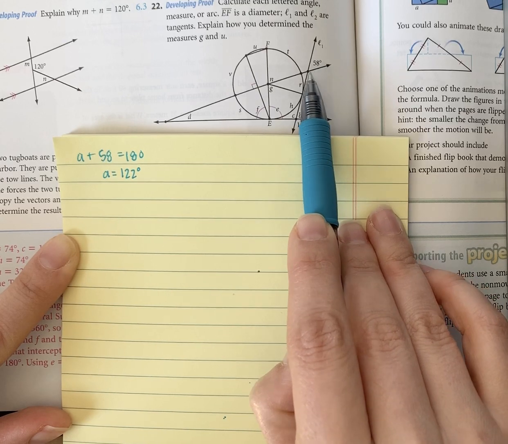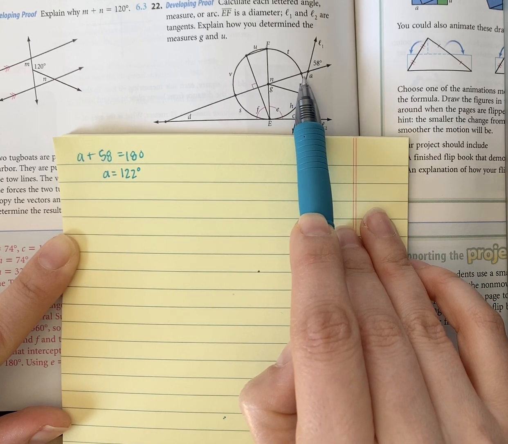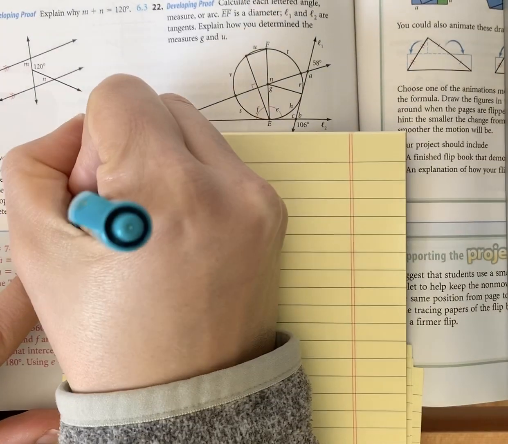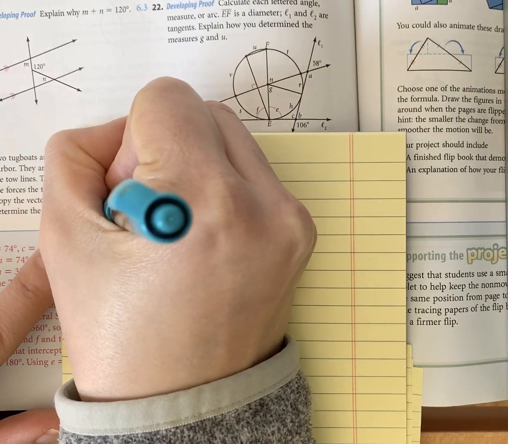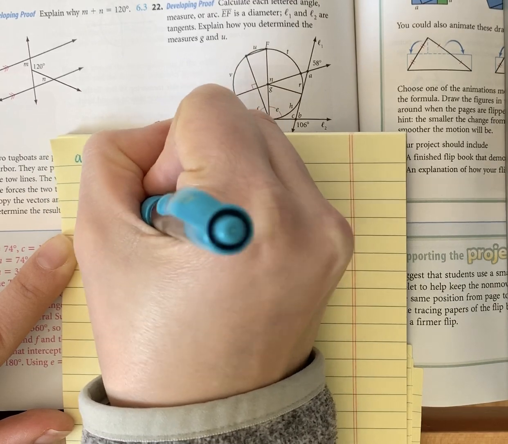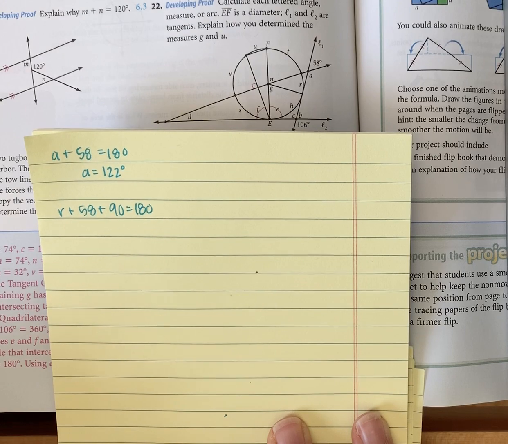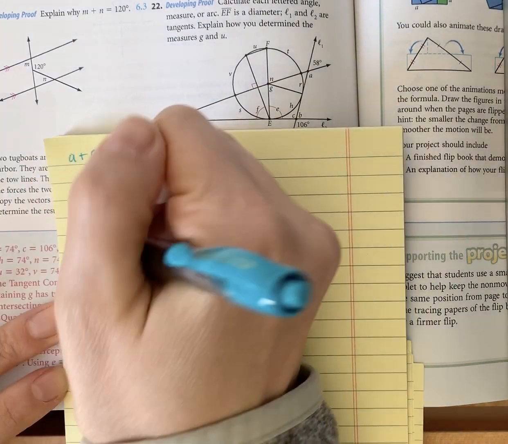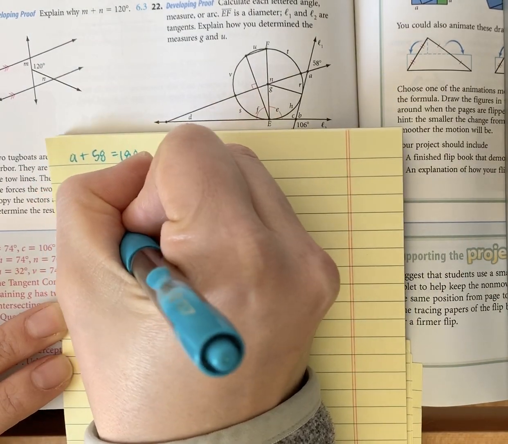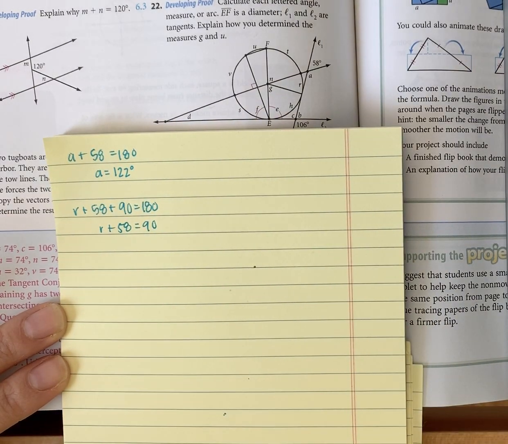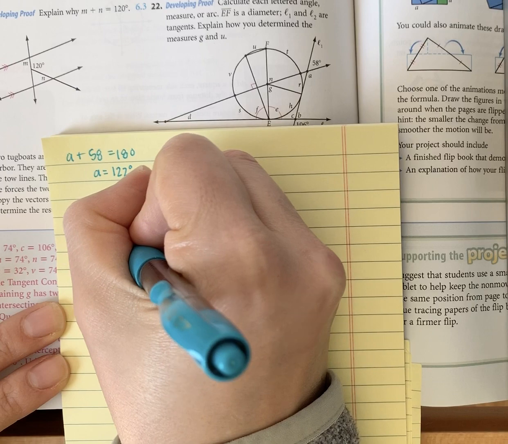So if this angle right here is 58, this angle inside of the triangle is also 58. So we have R plus 58 plus 90 equals 180. And that's our triangle sum. And so we can subtract 90 if we wanted to make that a little bit easier. R plus 58 equals 90. I subtract 50 and I get 40. I subtract 8 and I get 32.